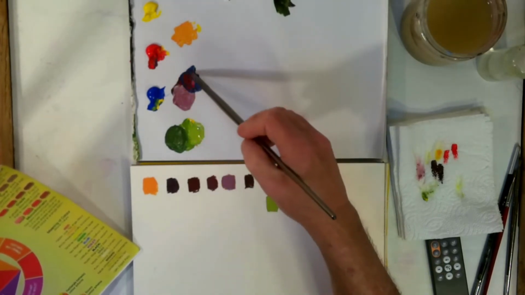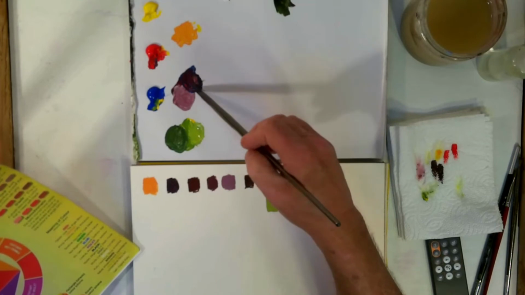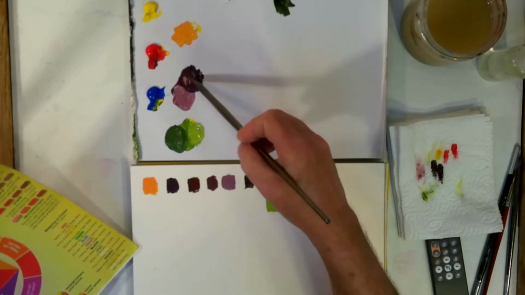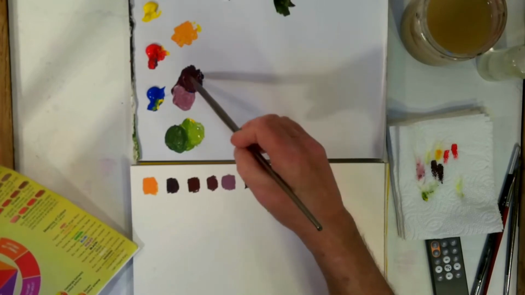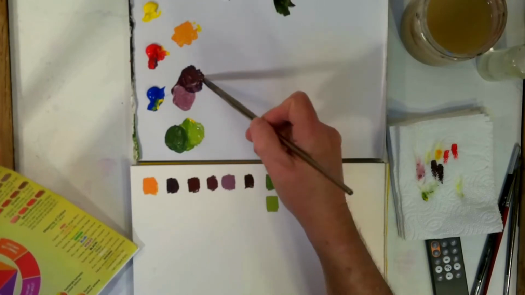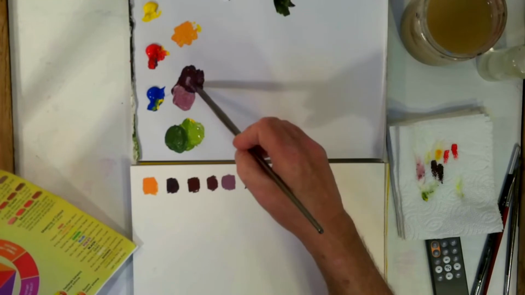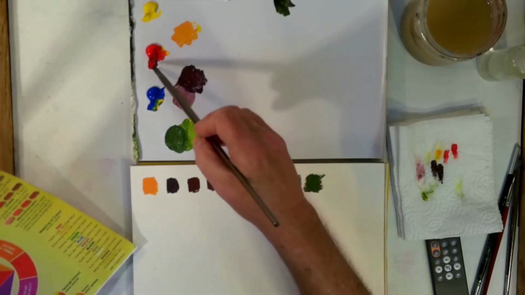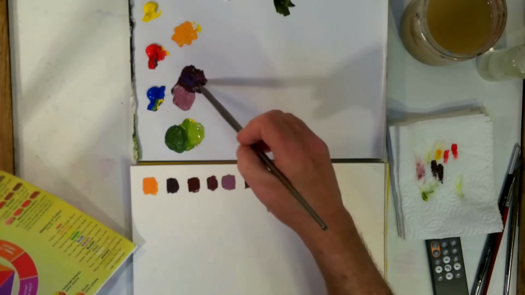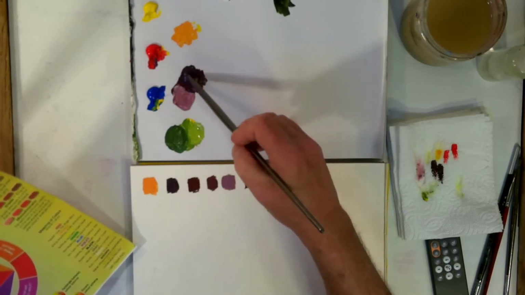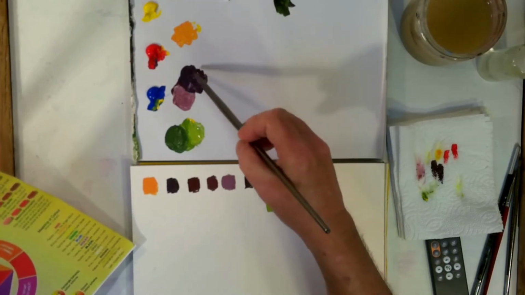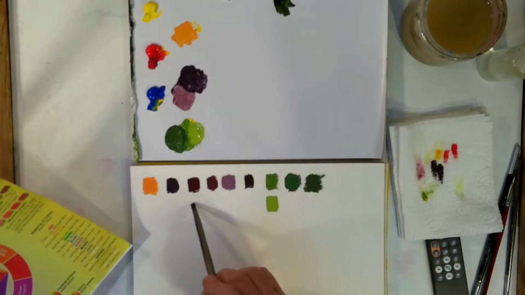We'll grab some red and put it in here. And as you can see, it's leaning toward a reddish color. When it leans to the other color too much, that means you need to get some more of that other color. So I need a little bit more blue. Like so. So that's a pretty good purple right there.